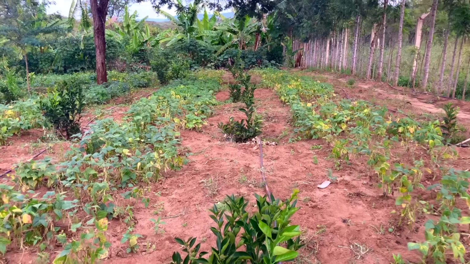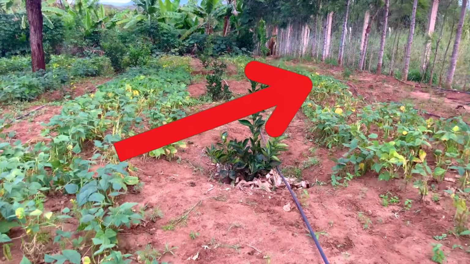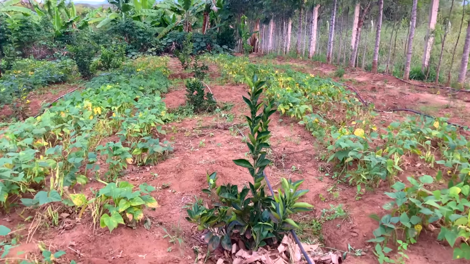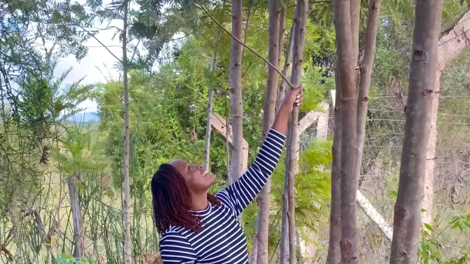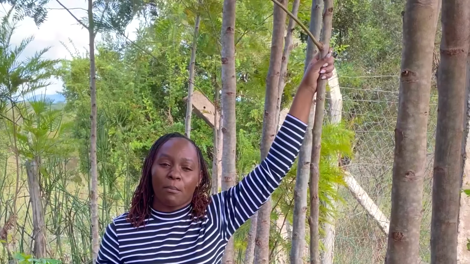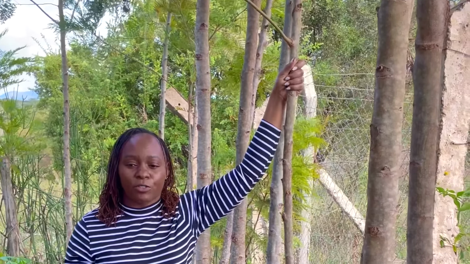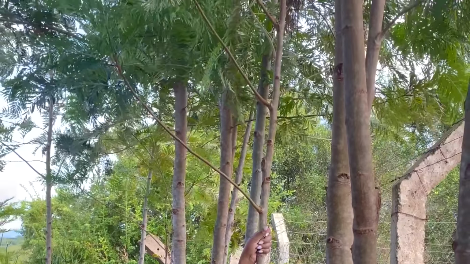There we have planted a wide variety of windbreaks and shade trees. These trees reduce wind damage to crops, improve soil moisture retention, and provide shade for livestock and farm workers. We considered fast-growing trees like grevillea, acacia, and bamboo for added benefits.